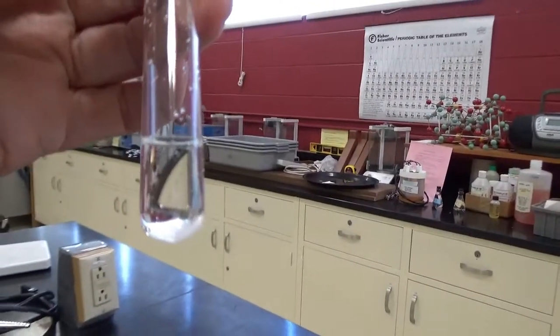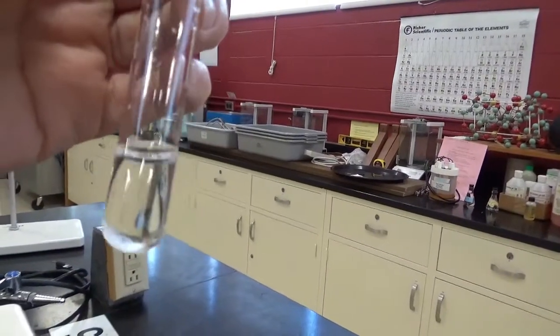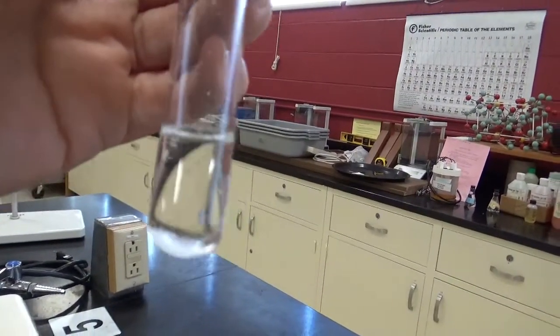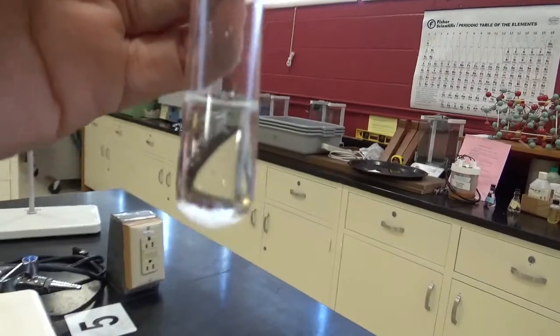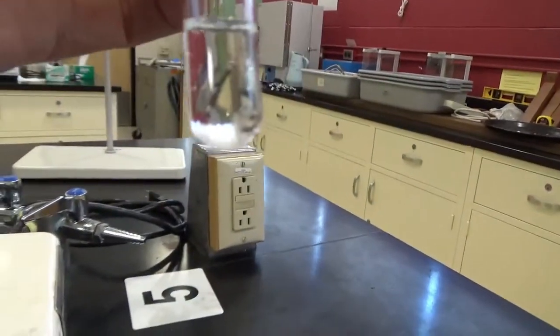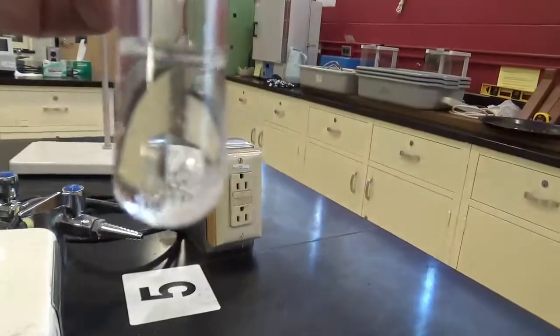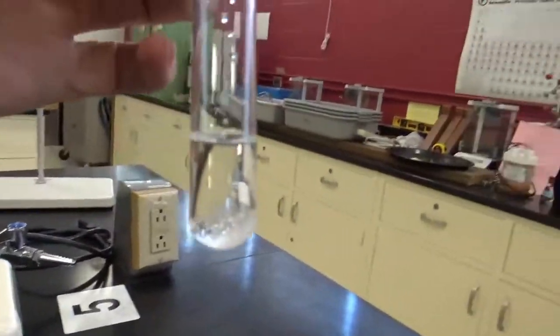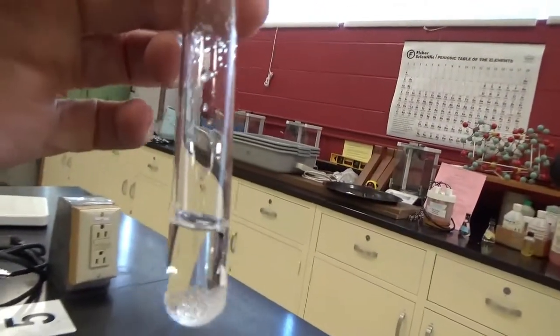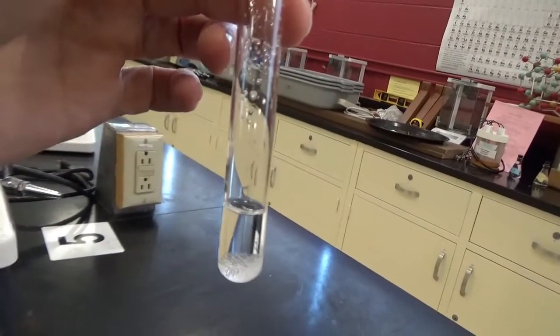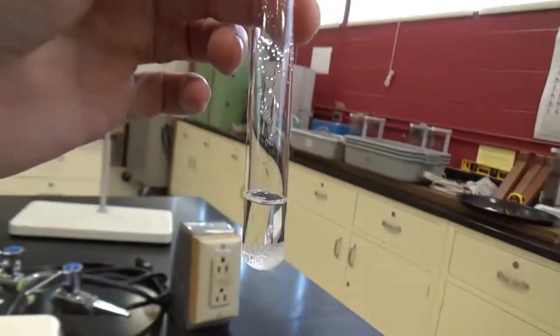Cyclohexane and sucrose. Is it a clear solution, or is there sucrose that is not dissolving? Mix it up. It looks cloudy. Now, is there any separation? That's what you have to figure out.